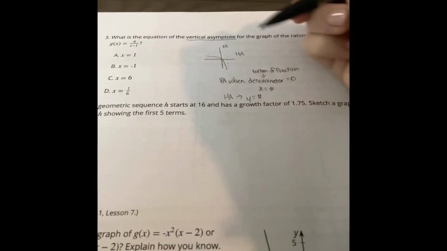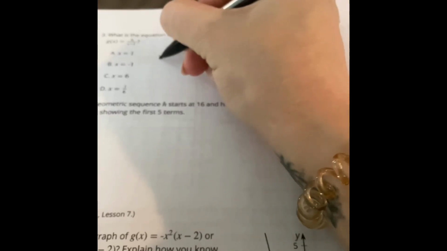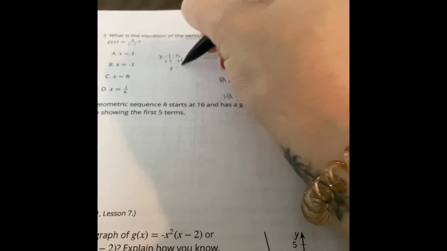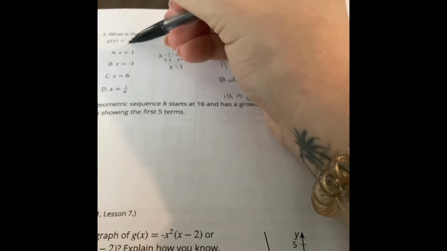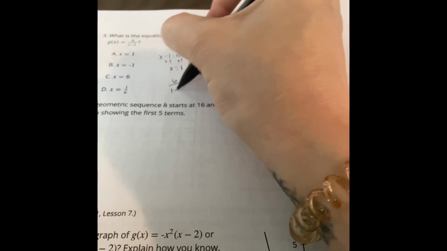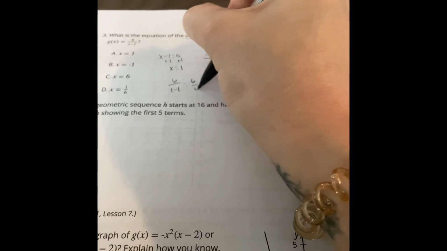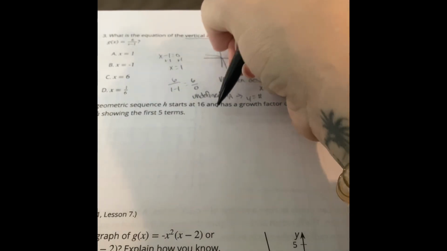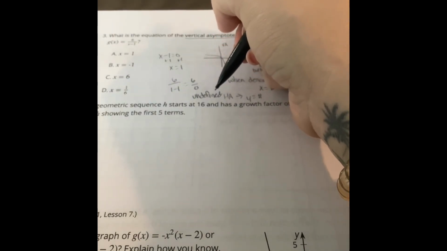So when we look at this, our vertical asymptote is the denominator. So we set x minus 1 equal to 0, we solve it, we get 1. Because if you plug in 1 over 1 minus 1, you get 6 divided by 0, and this is going to give you an undefined number. So if you plug that into the calculator, it will pop up as undefined or not able to calculate or something along those lines because you can't divide by 0.